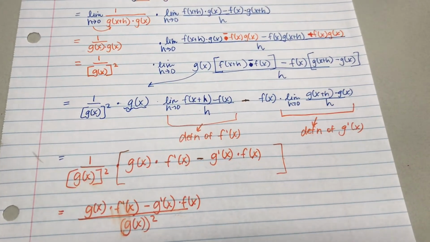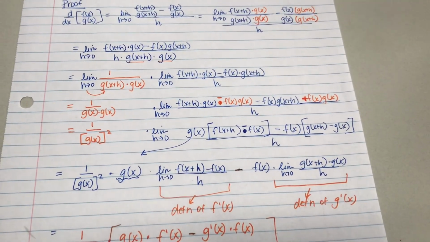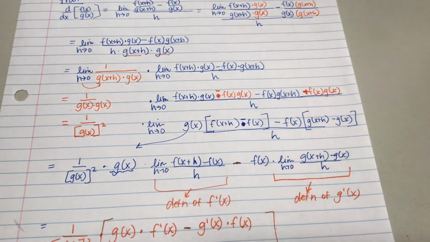So hopefully you found that interesting. It's up to you if you want to write it down or not, but I just wanted you to be familiar with the proof.